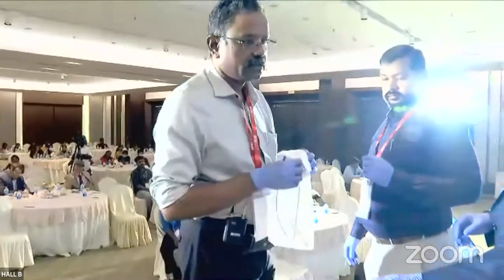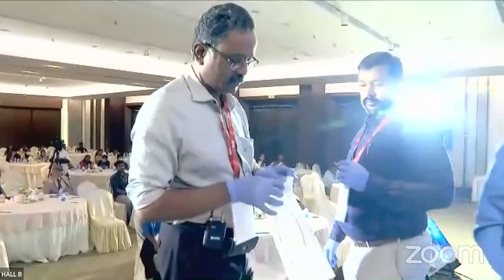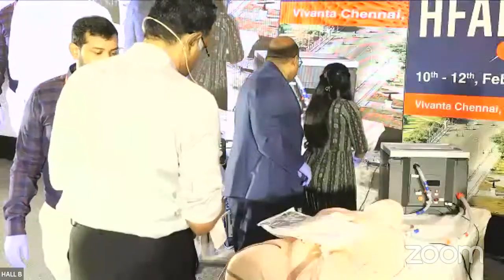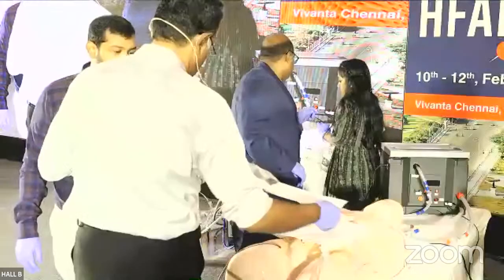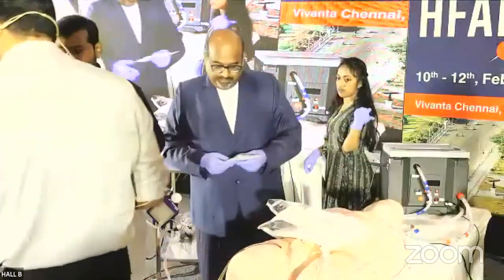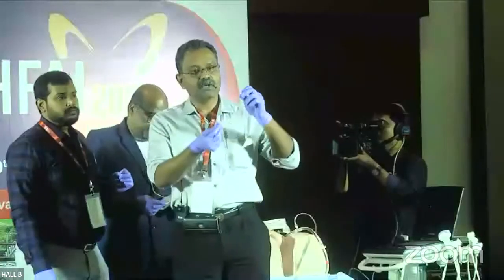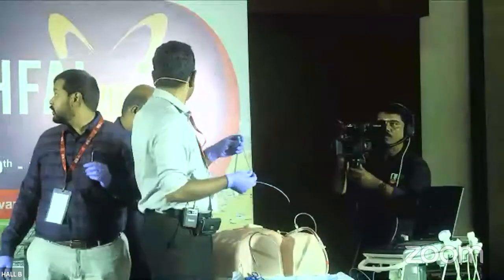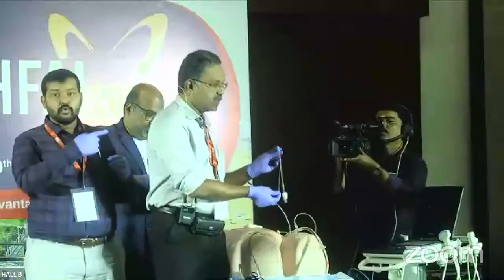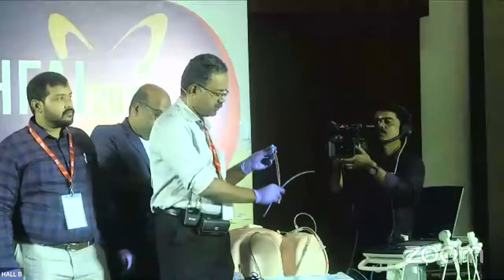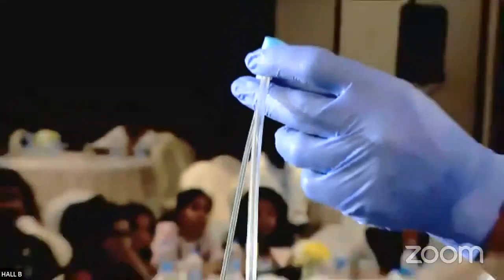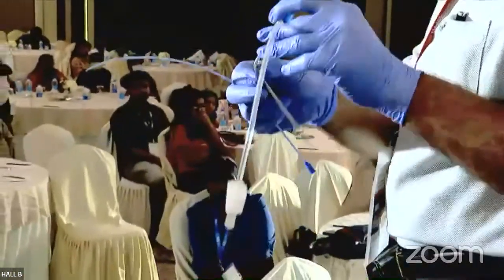On the PA sheet. This is the distal perfusion cannula. You can see that it's a wire reinforced cannula. Can you see it? And the chance of kinking is very less.